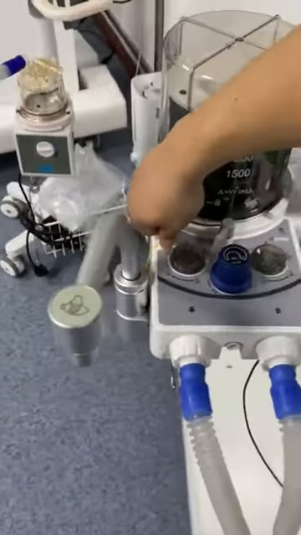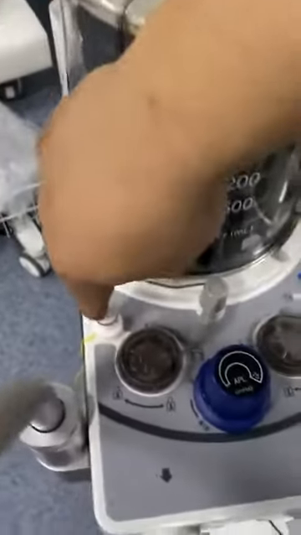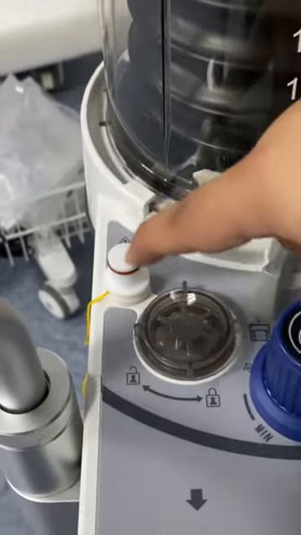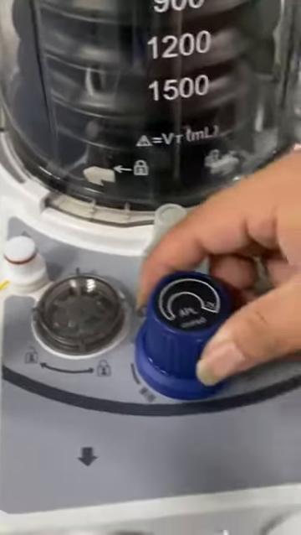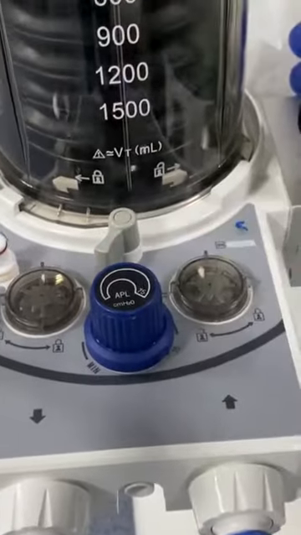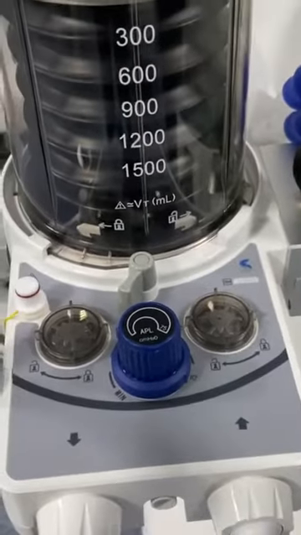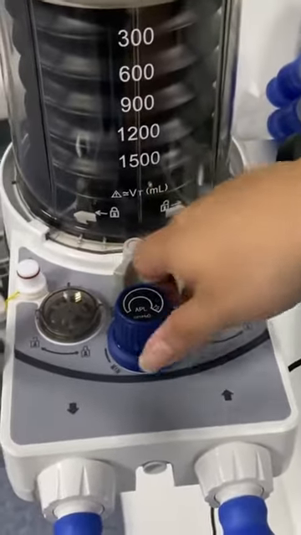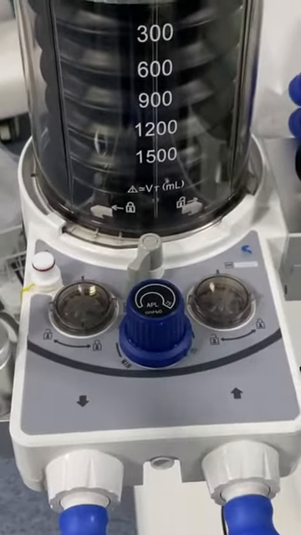Here, this port. Once we take this out, we can connect the oxygen sensor, so it can monitor the oxygen concentration. And this one is the APL valve. After the operation, if there is still gas and pressure inside the pipeline, then we can turn the APL valve to leak the gas out, and then the machine can be at rest.